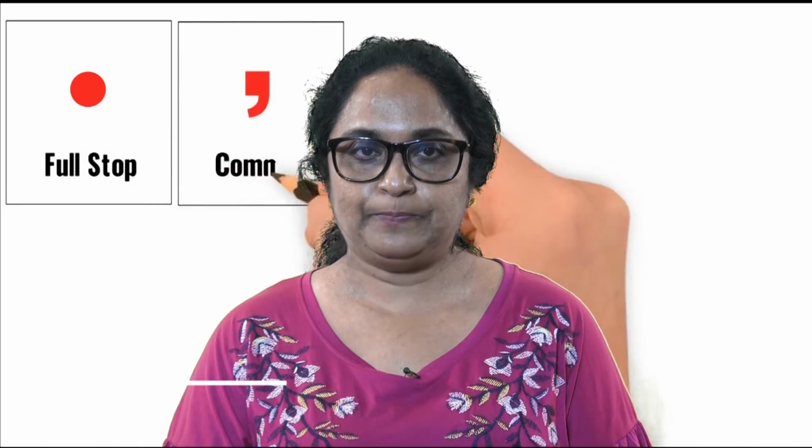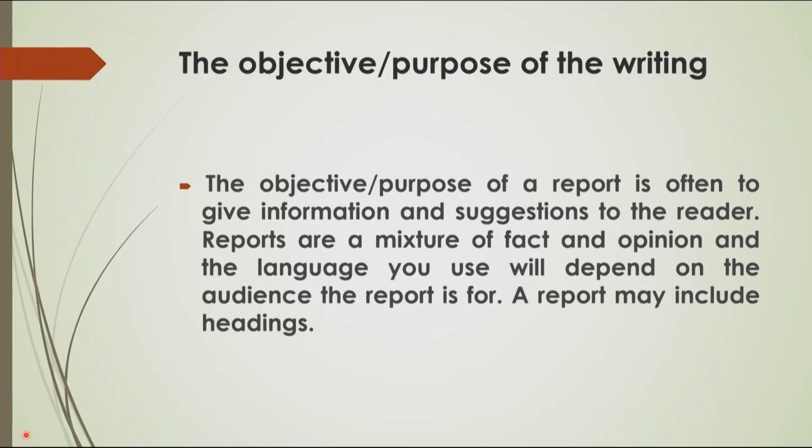Hi students, welcome back. Today we are going to look at how to write a report on exercise 6 of the question paper for extended and core tier. So children, now let's look at the objective and purpose of the report or the writing.